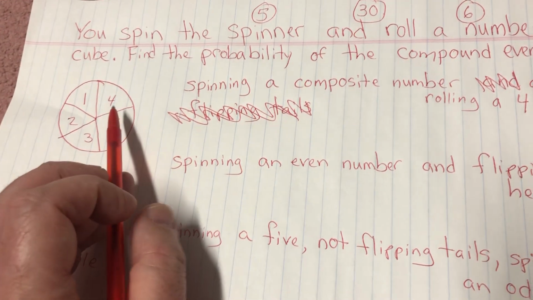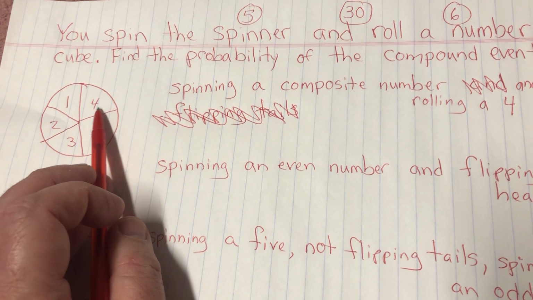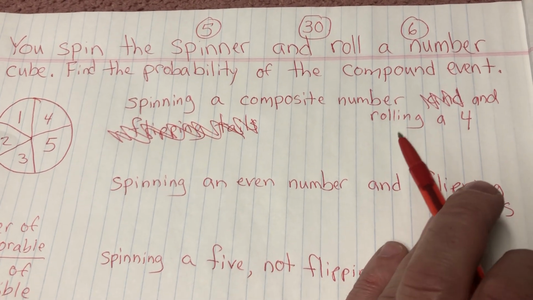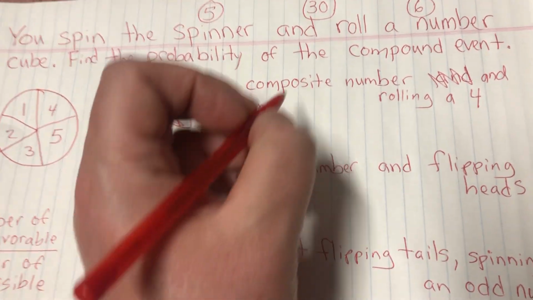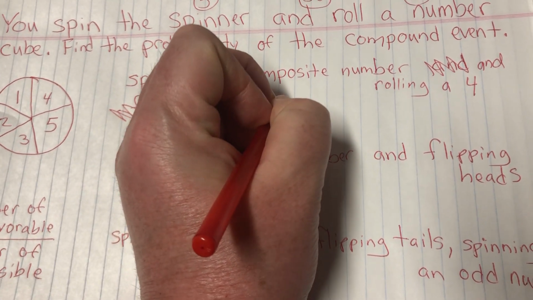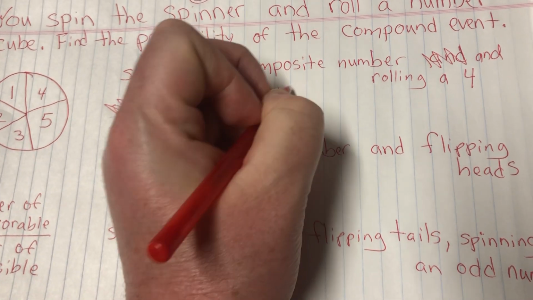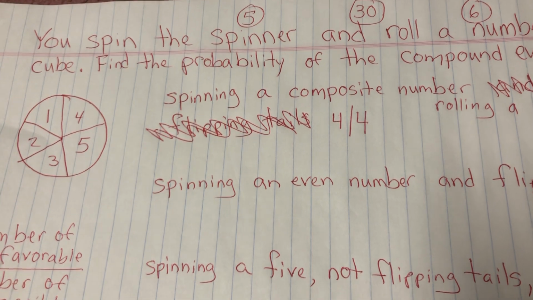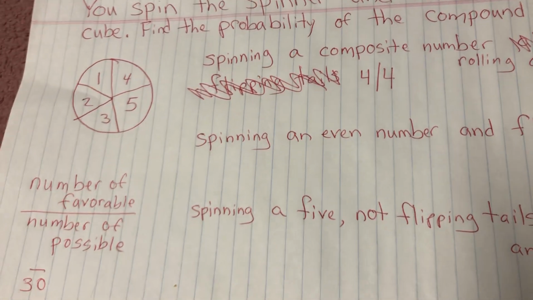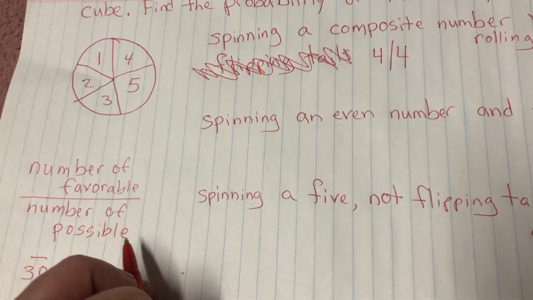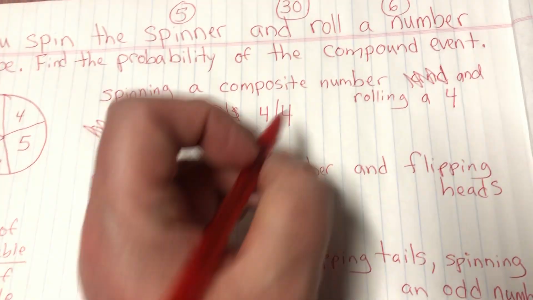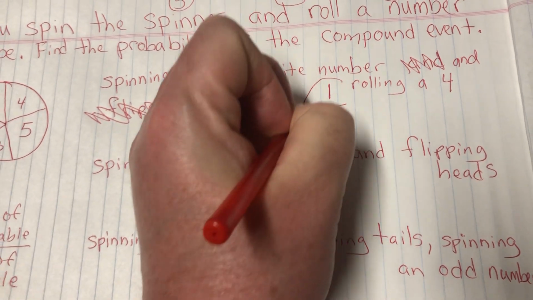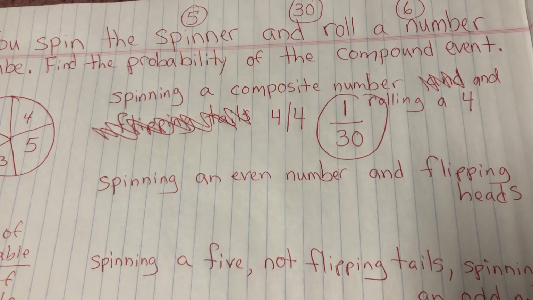Well, a composite number would only be 4, so that's 1, and then rolling a 4. So there's only one possibility there, and that's spinning a 4 and rolling a 4. That's only one possibility of a favorable outcome, which means that my probability of this compound event, since there's only one favorable outcome and 30 possible outcomes, it's 1 over 30.